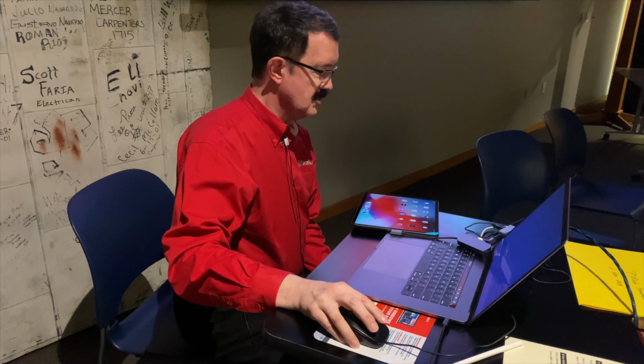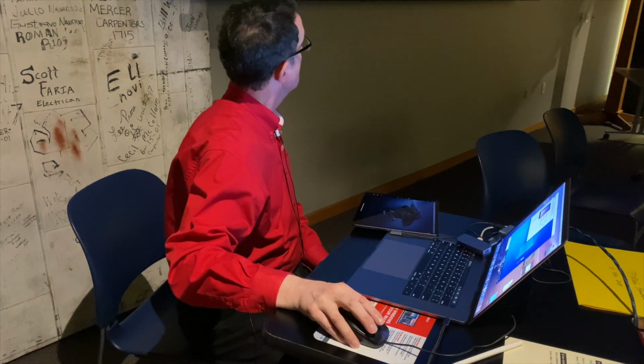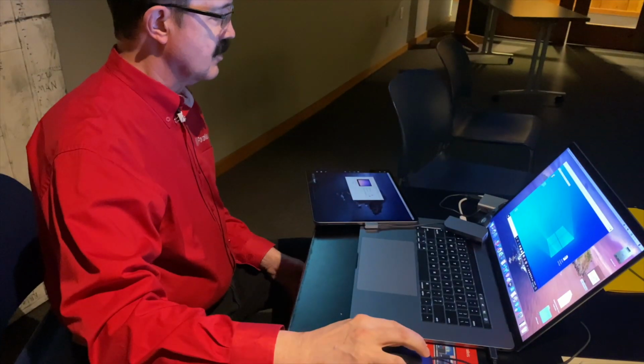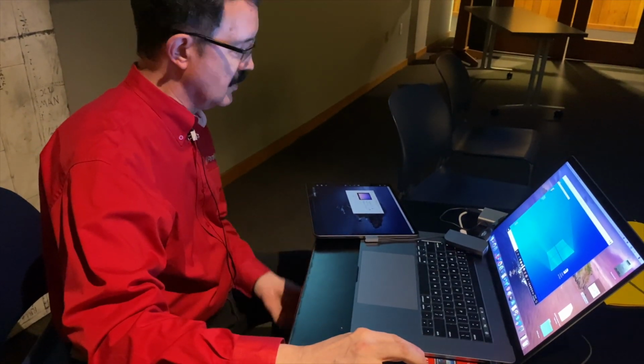Ah, there we go. And you will see my screen change to a Mac screen. And I can move that window from there, like that, over here. That's great. That's just Sidecar. If you haven't seen Sidecar, it's a really nice feature.